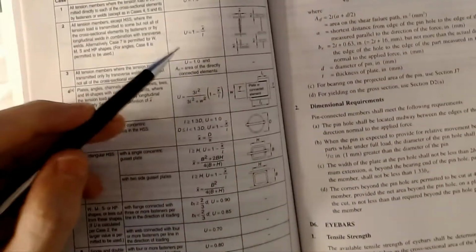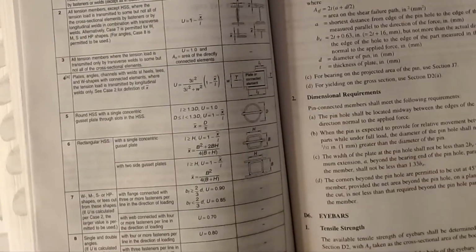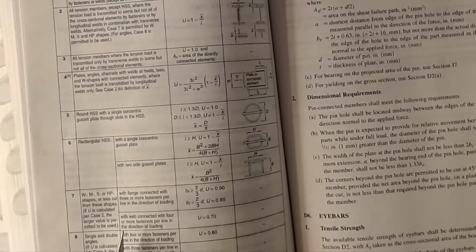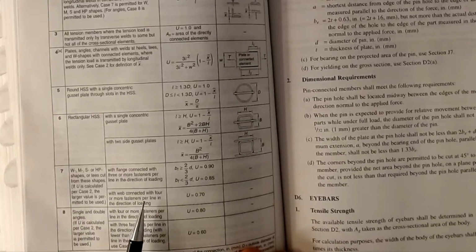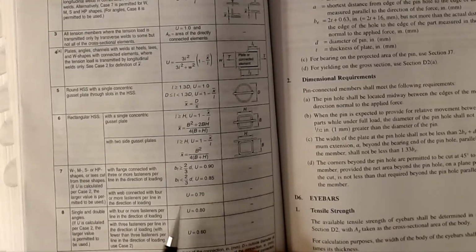You don't have to do that, but recognize that if you don't, you may be giving material away and coming up with an inefficient U value on that. Okay, and then if it's with web connected with 4 or more fasteners per line in the direction of loading, then I can take U as 0.7 just straight away. Okay, because the flanges aren't doing any work for me.